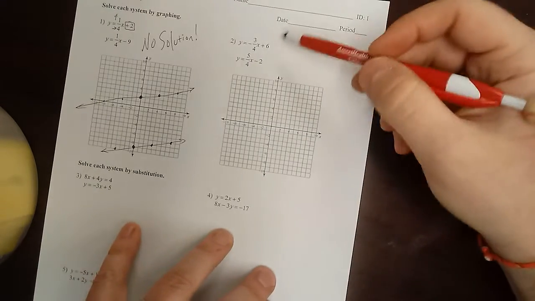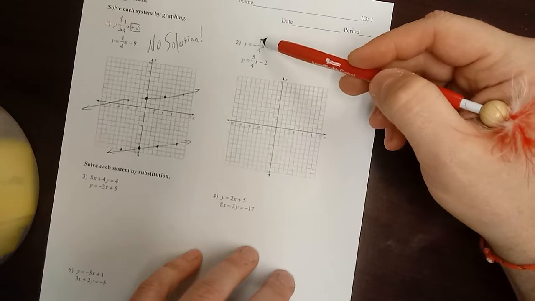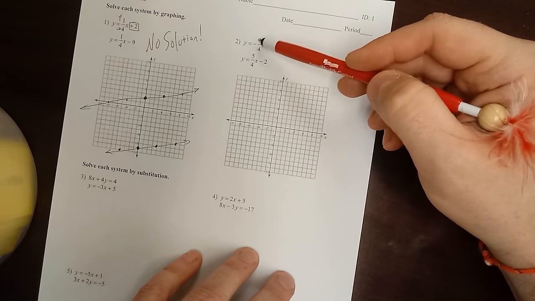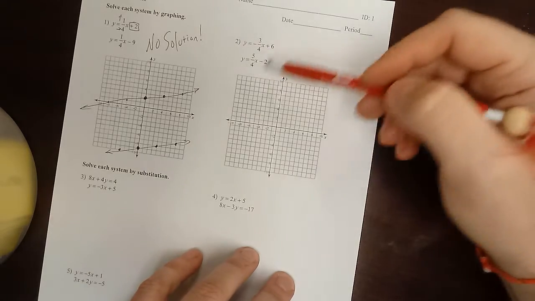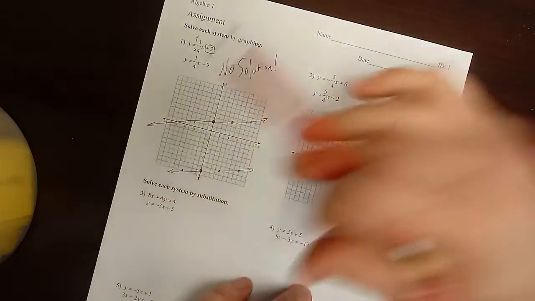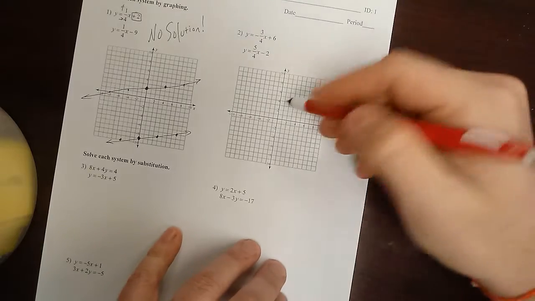But then if we look at this one, we'll see this one's rising 3 and running 4. Oh, but it's a negative, so it's falling 3 and running 4. This one's rising 5 and running 4. These two are not on the exact same trajectory the whole way, so they're definitely going to touch each other at some point. So let's see.